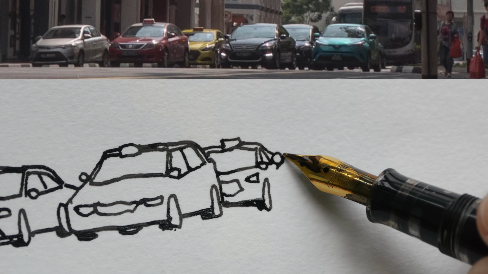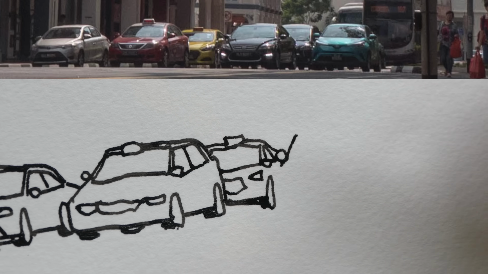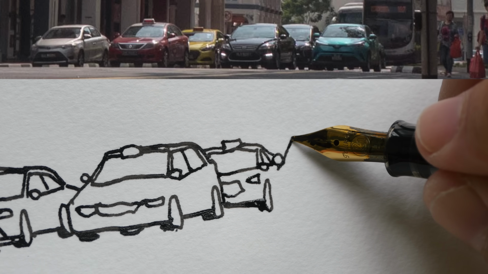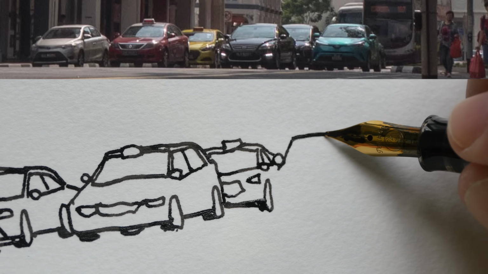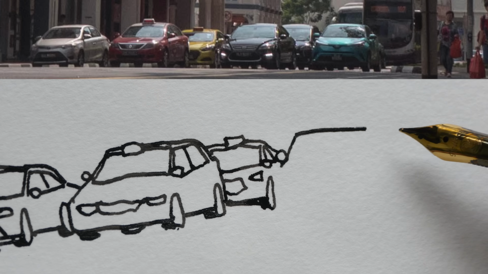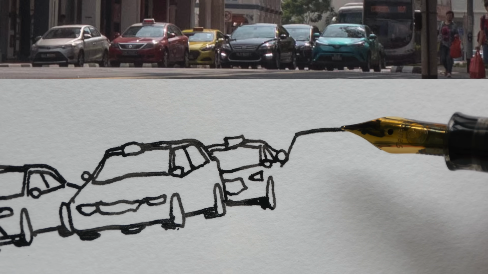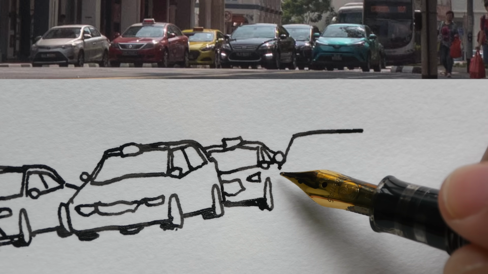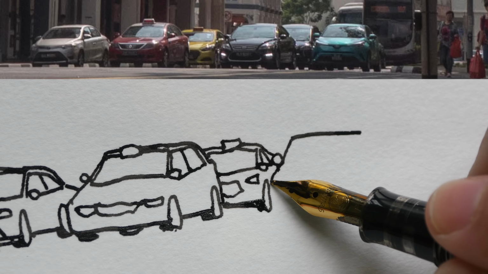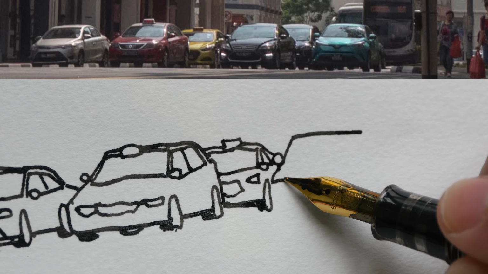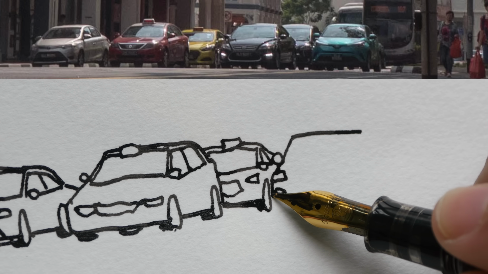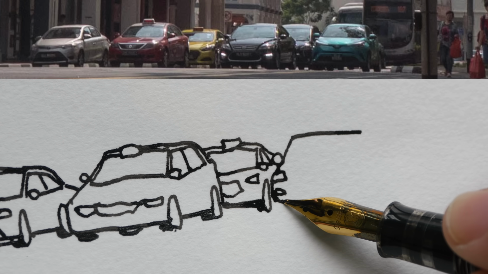So let me get the angle right. Pay attention to the angle. Look at your subject when you're drawing. Spend more time on your subject rather than on your sketch. Also, when drawing cars, they will move off. So the best time to draw cars is when they are stopped at the traffic light. So right now there's a red light. That's why all the cars are stopping there.